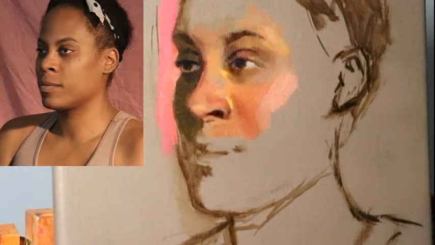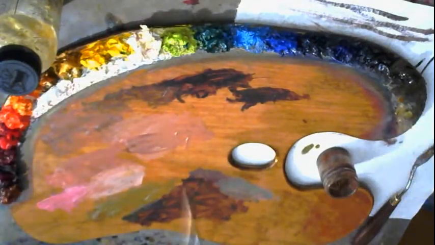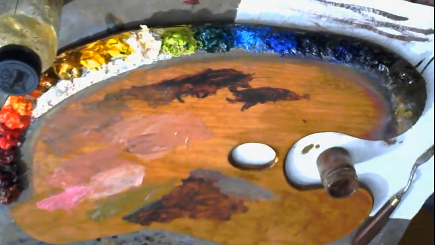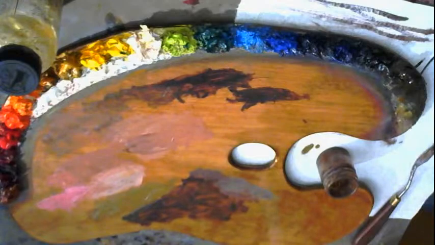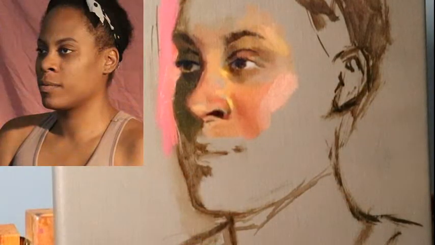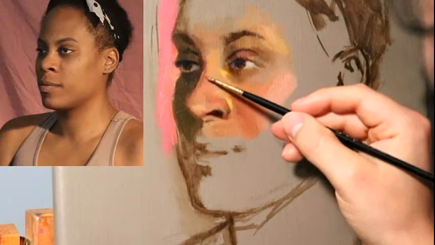And what happens is I used a lot of white. As you saw, I just took a chunk of it off of there. So because it's lead white, the value doesn't raise as much, and I have a thicker consistency of paint.